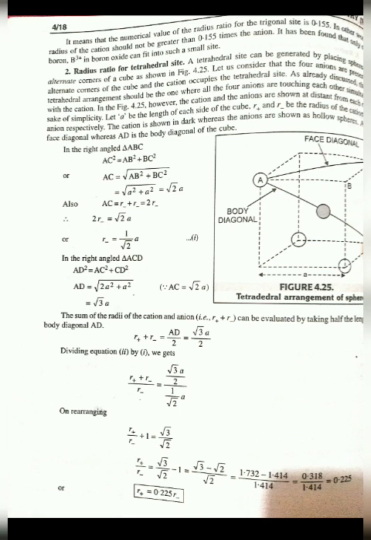Second, radius ratio for tetrahedral site. A tetrahedral site can be generated by placing spheres at the alternate corners of a cube as shown in figure 4.25. Let us consider that the four anions are present at the alternate corners of the cube and the cation occupies the tetrahedral site. As already discussed, the stable tetrahedral arrangement should be one where all the four anions are touching each other simultaneously with the cation. In the figure 4.25, however, the cation and the anions are shown at a distance from each other.